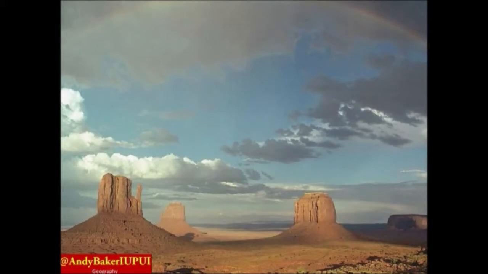Here we see an area from southern Utah. So one of the things we look at in this landscape: what created it? Why does it look the way it does? Why do we have the Three Stooges here that are kind of remaining over time?